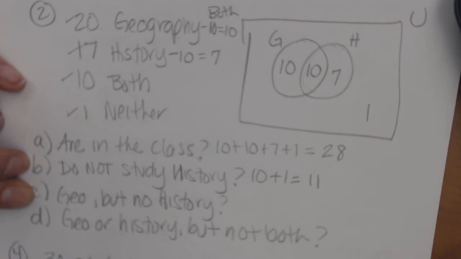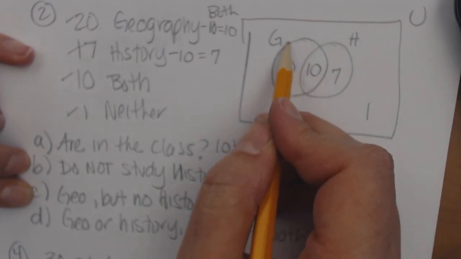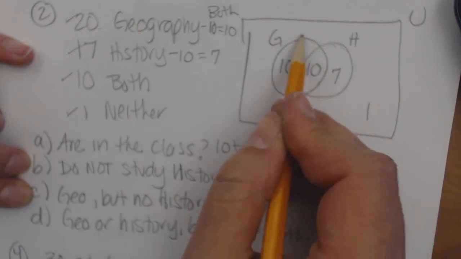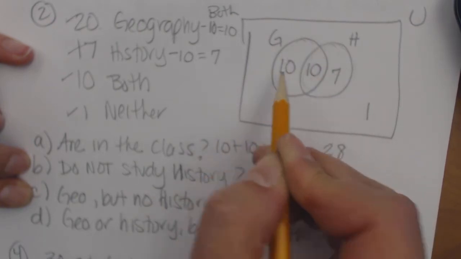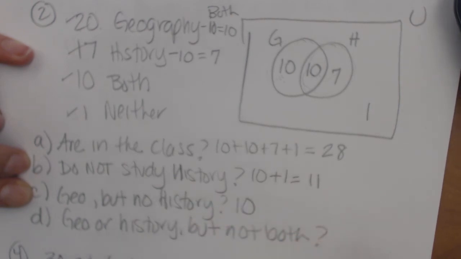Study geography but not history. Here's the geography circle, but 10 of them study history, so we can't have that. So we're just talking about just geography, so that's going to be 10.